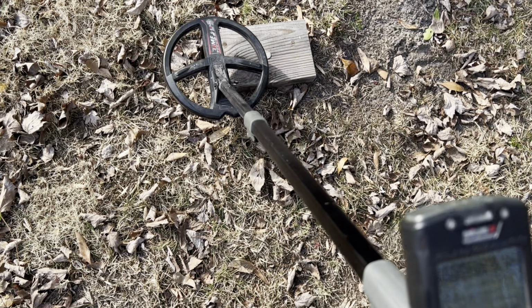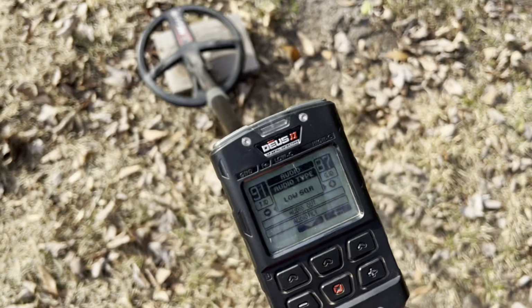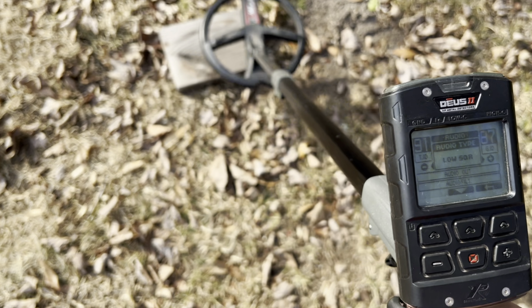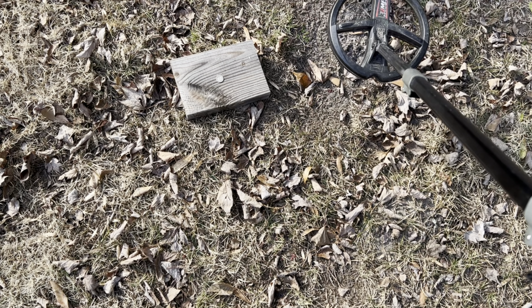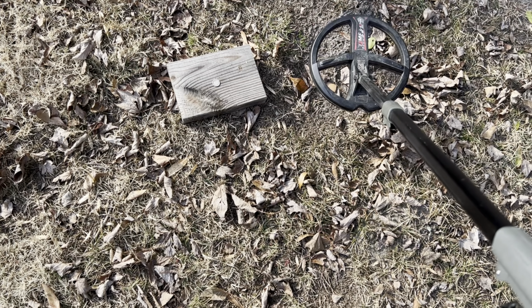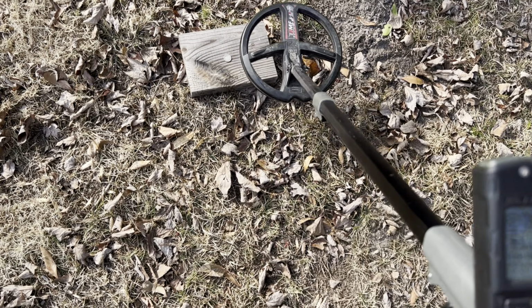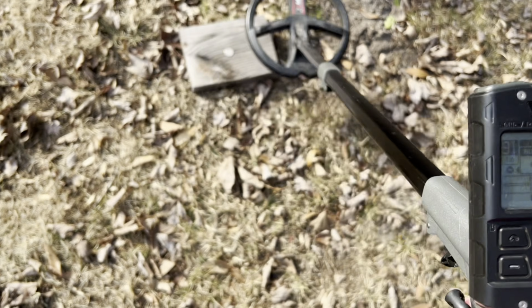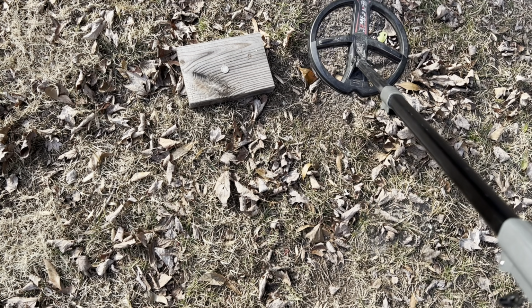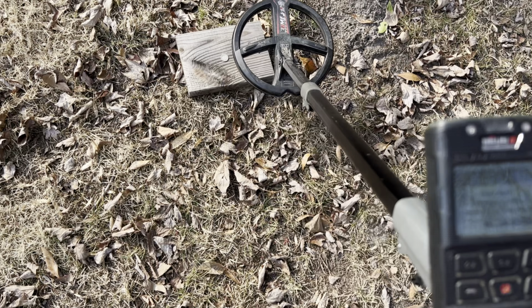You guys can hear that. That's low square. If we want to go to square, I don't really hear a ton of difference between low and square. Go to high square, a little bit higher.